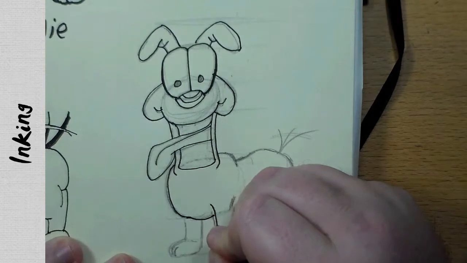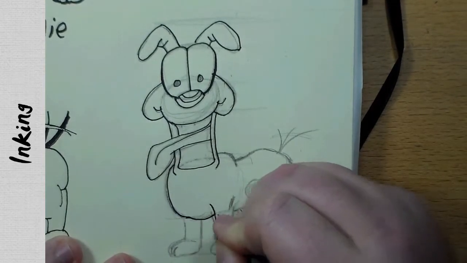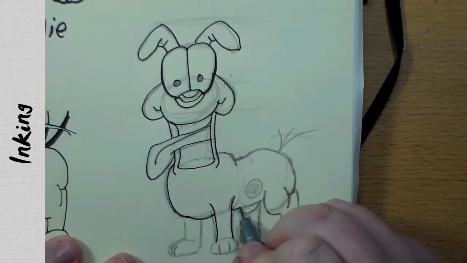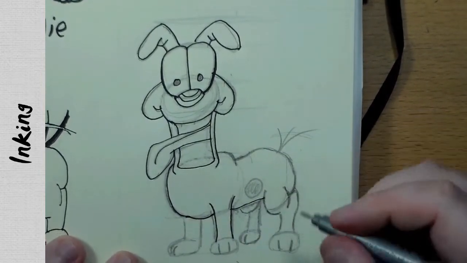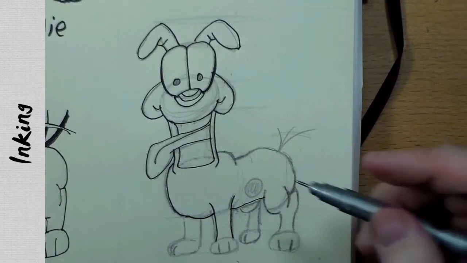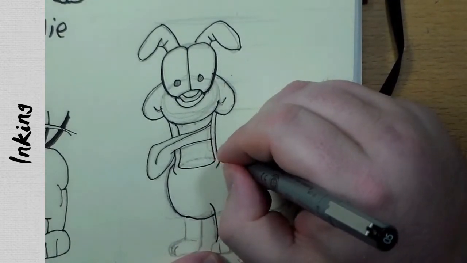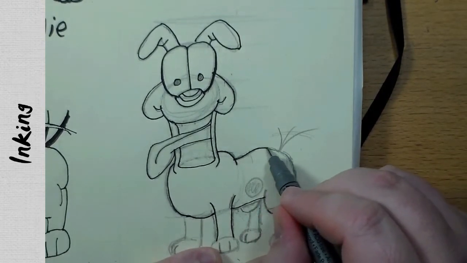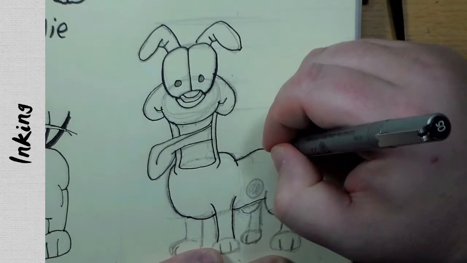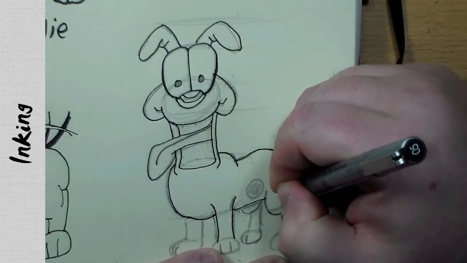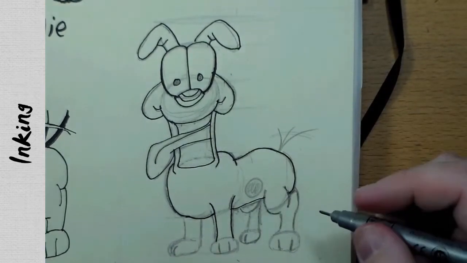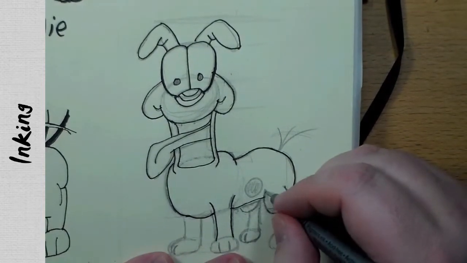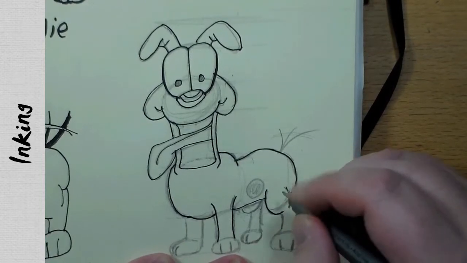Now I changed where his leg was. You want to try to be able to do each of your lines in one motion, in one line or one swoop if you're inking.